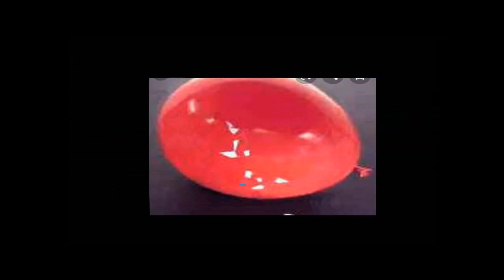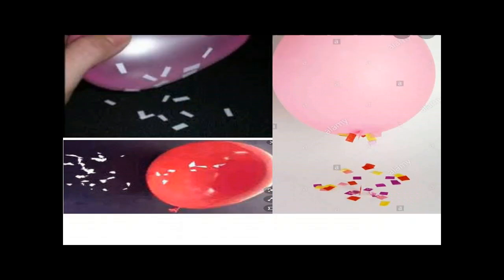Take a balloon, inflate it and tie the open end. Now cut a paper into small pieces and place them on the floor. Rub the balloon with a silk cloth and bring the balloon near the pieces of paper. What happens now? When the balloon is rubbed with silk cloth, it acquires an electrostatic charge on its surface. When it is brought near the pieces of paper, the paper pieces acquire opposite charge and will rise and cling to the balloon.